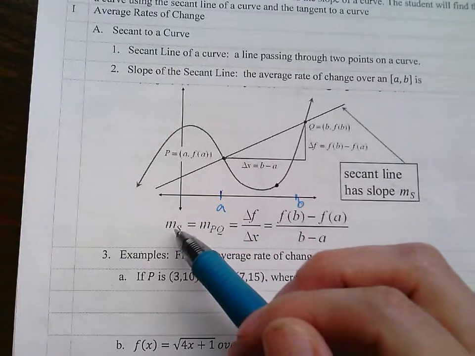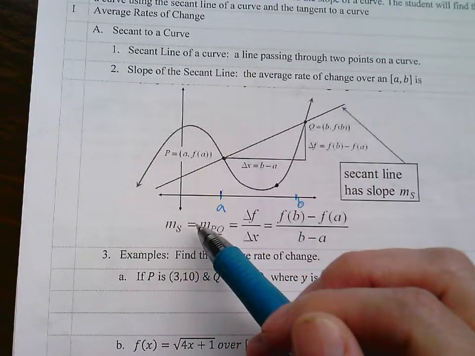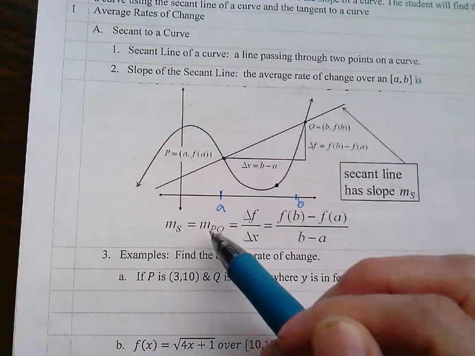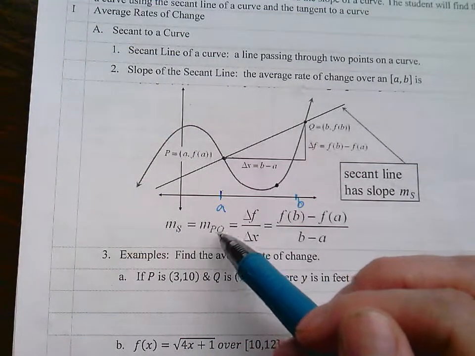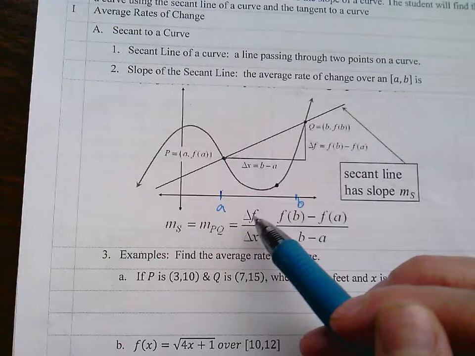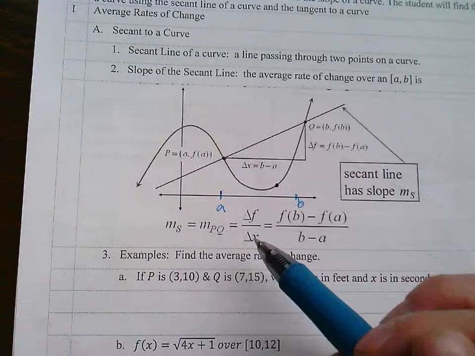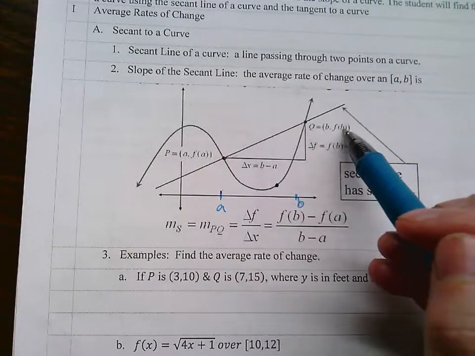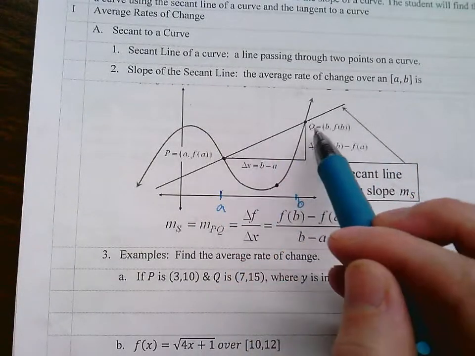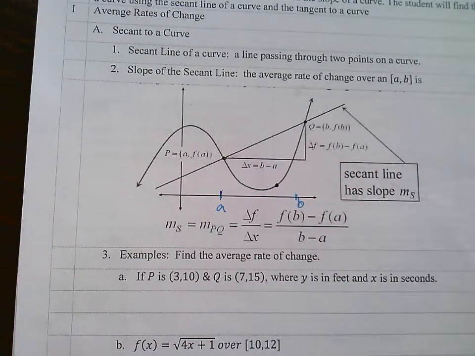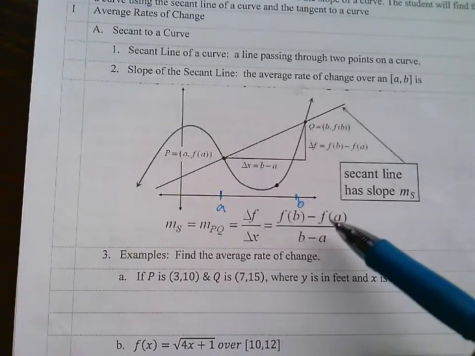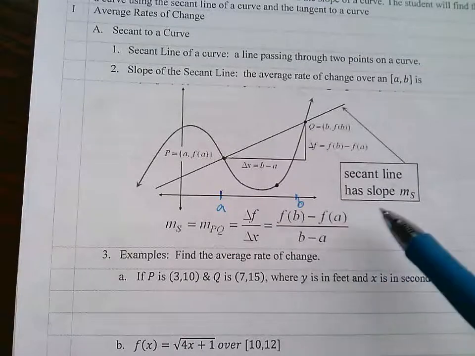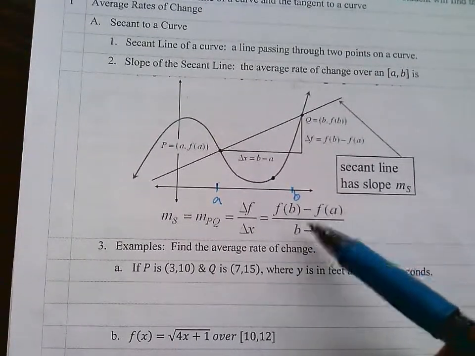It's going to be the m of the secant line, or the slope of the secant line, which equals the slope between the points P and Q, which is equal to change in y over change in x. Remember, y equals f of x, and that's going to be f of b minus f of a over b minus a. It's the same thing as saying y2 minus y1 over x2 minus x1. It's just you're getting into advanced math, so they want you to be able to do it like this. And it'd be helpful for you to already understand this.